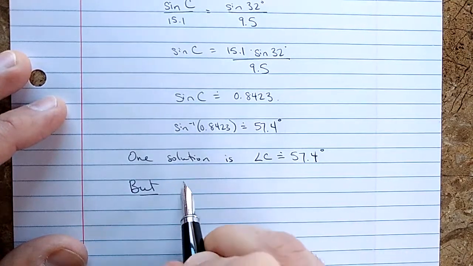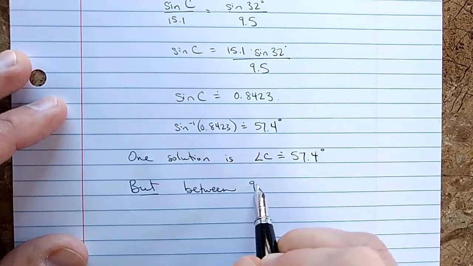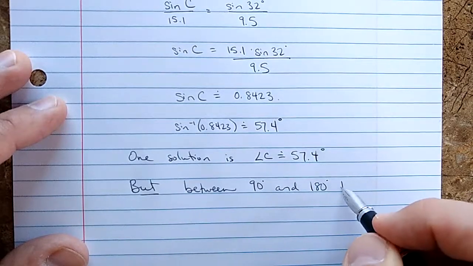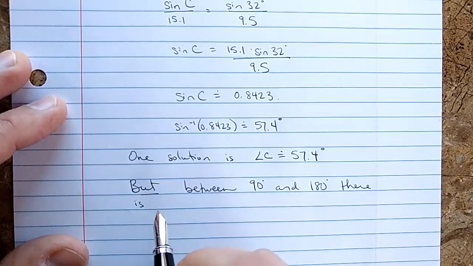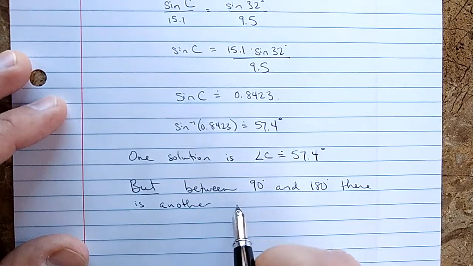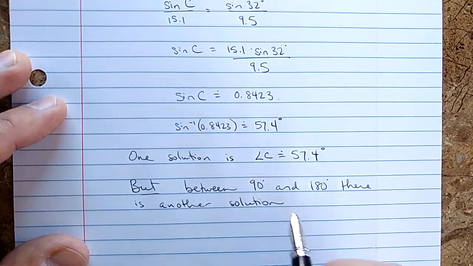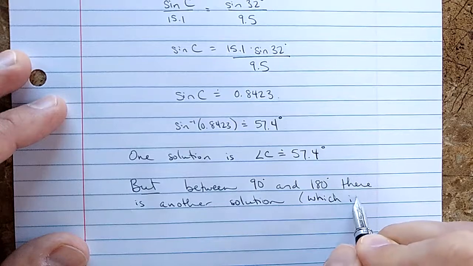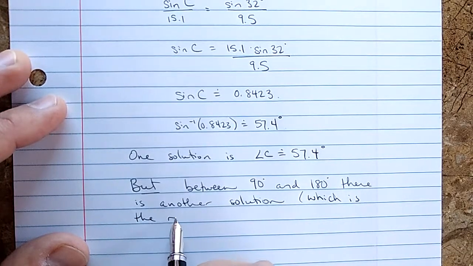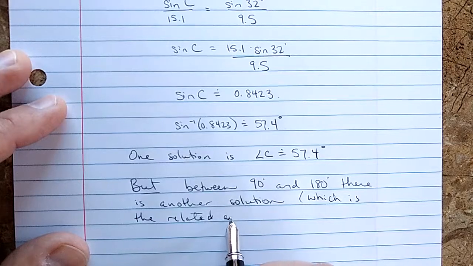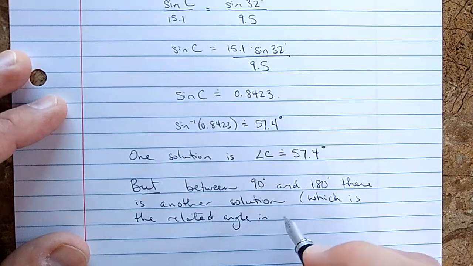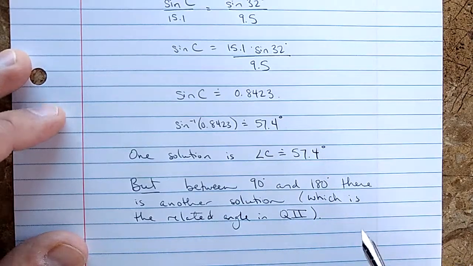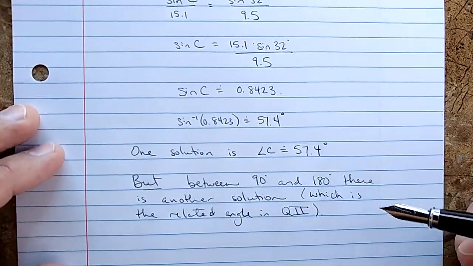But between 90 degrees and 180 degrees, there is another solution. That would be an obtuse angle. And I'm just going to say in brackets here, which is the related angle in quadrant 2, Q2. Now, if you don't know about related angles yet, you should back up and look at that first, because you need to understand that to know how to find this related angle.